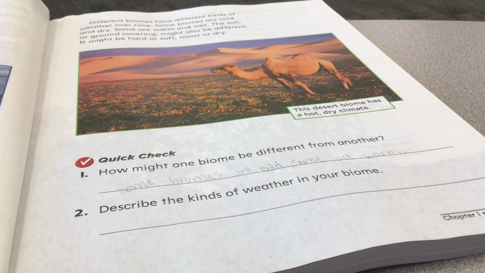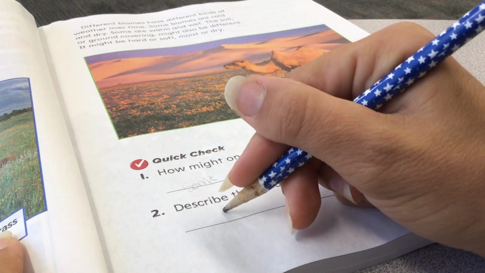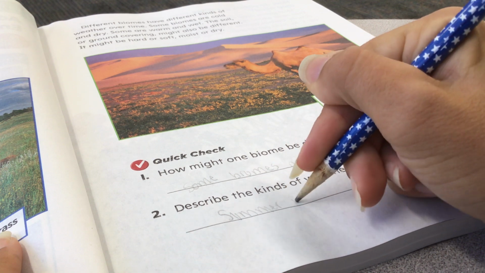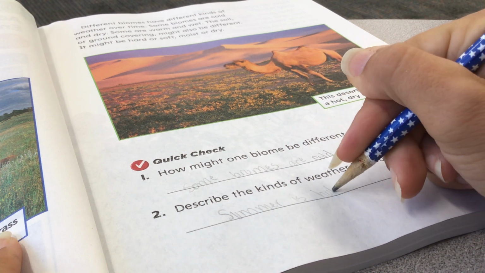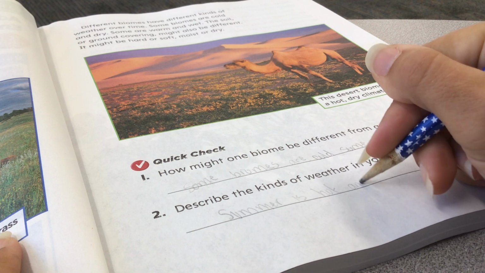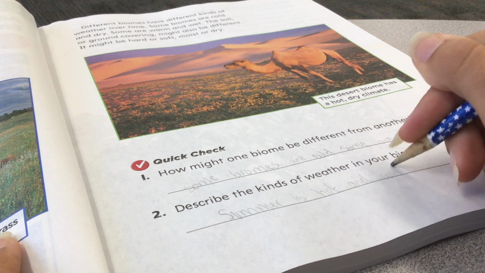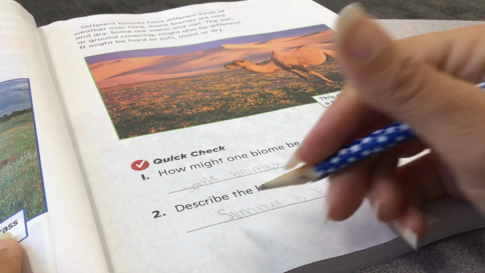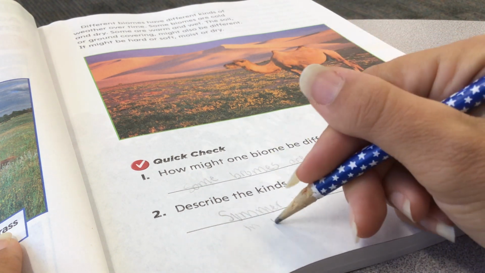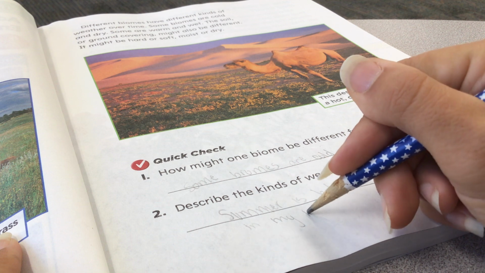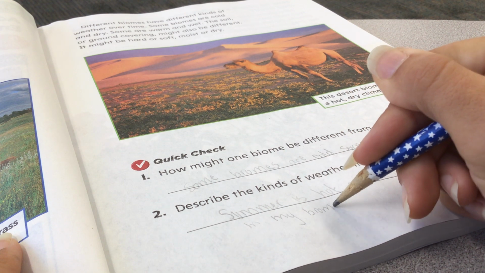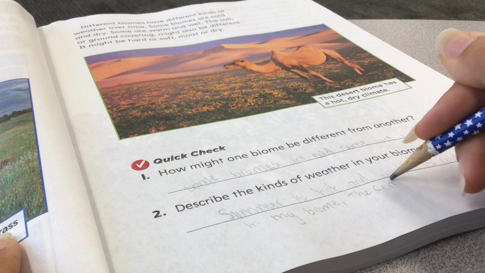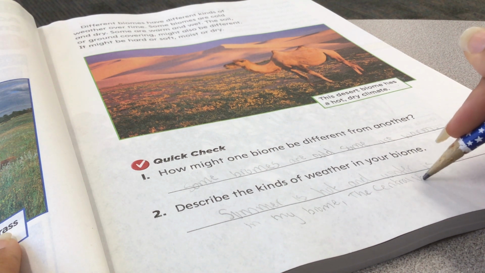To describe the kinds of weather, I would say in the summer is hot and winter is cold in my biome, the Central Valley.